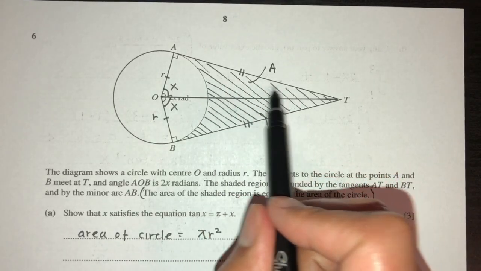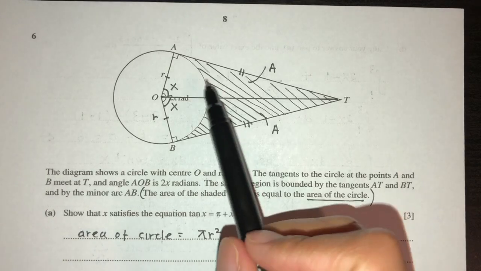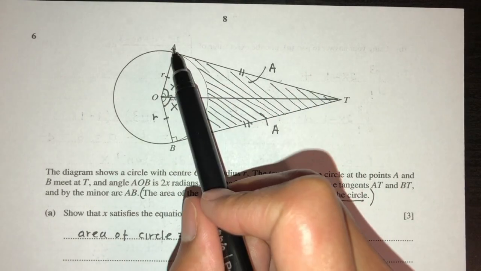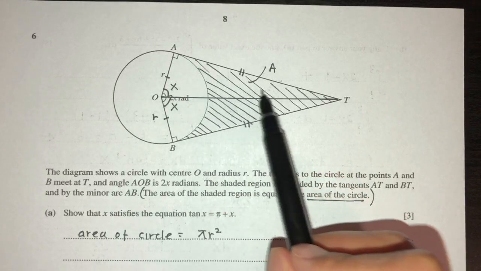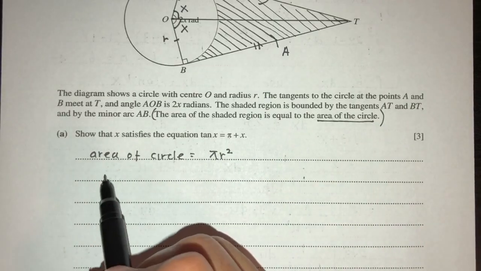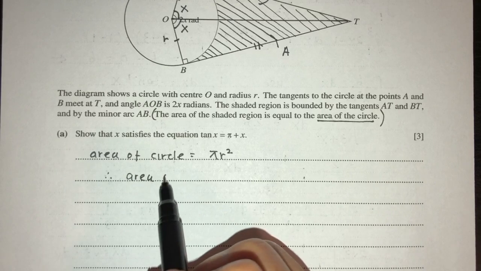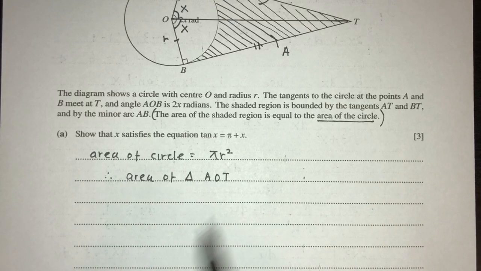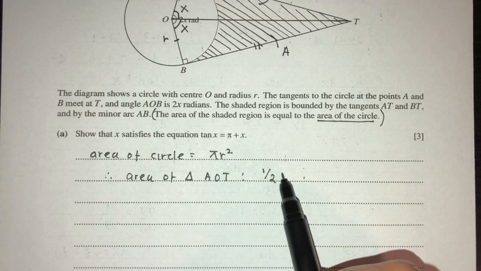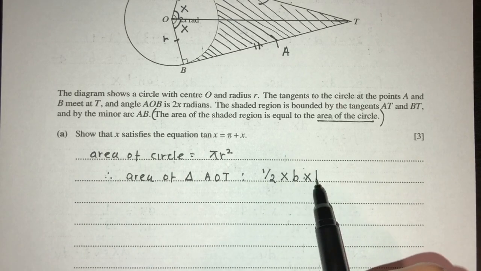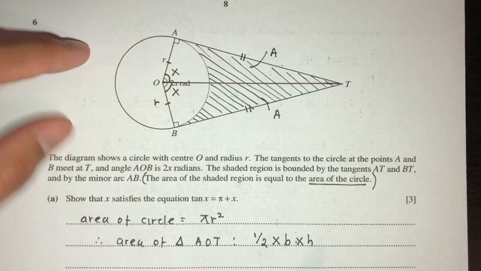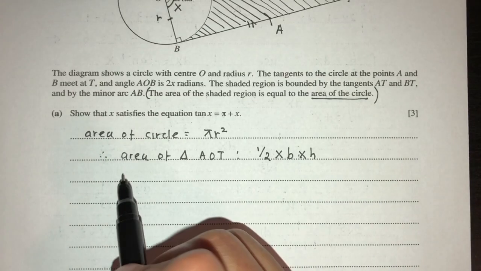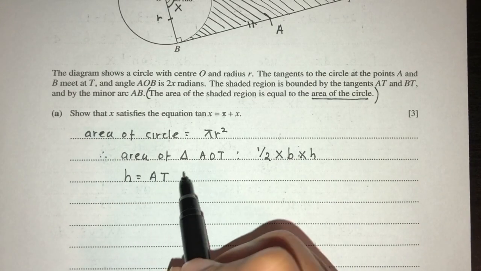Now how would you find this area? If you observe, this area can be found by first finding the area of the triangle and then minus the area of the sector, so this one will be remaining. So let's first find the area of triangle AOT. We can use the formula half times base times height, because it is a right angle triangle. We have the base, which is r, and what is the height? AT, we have to find the height.